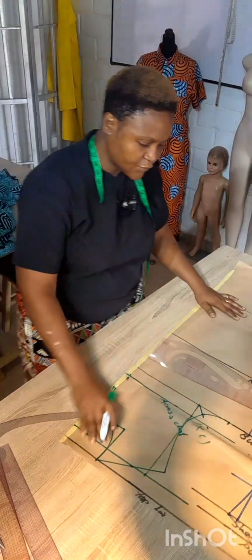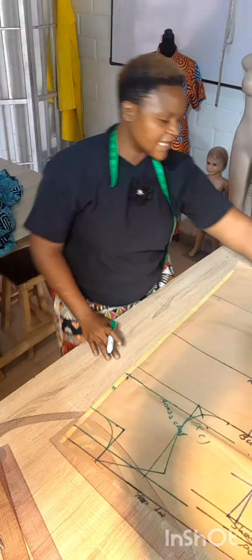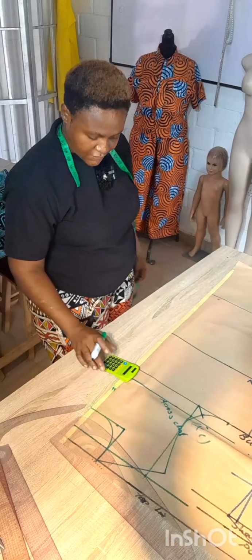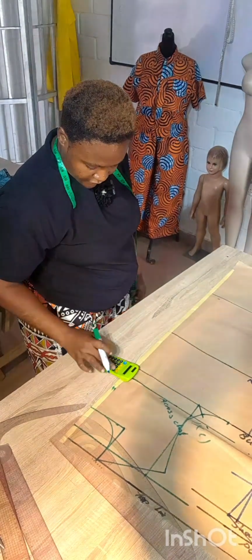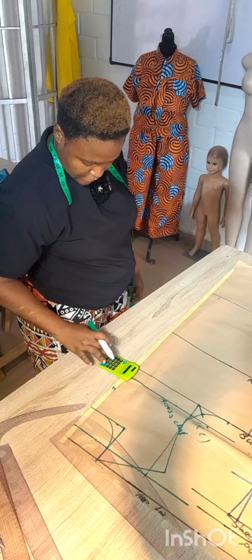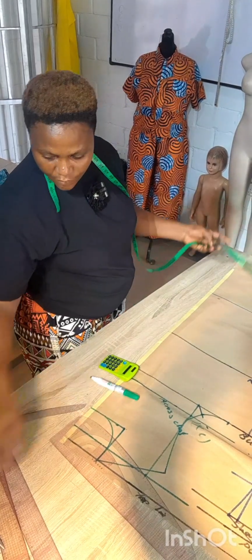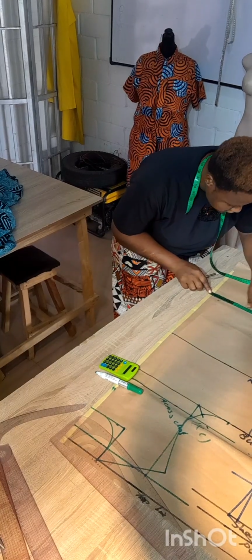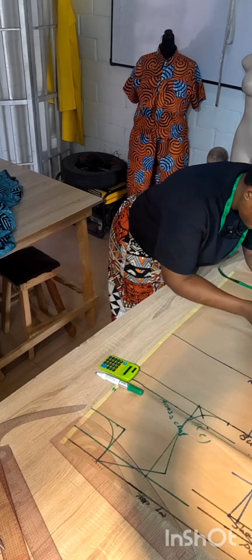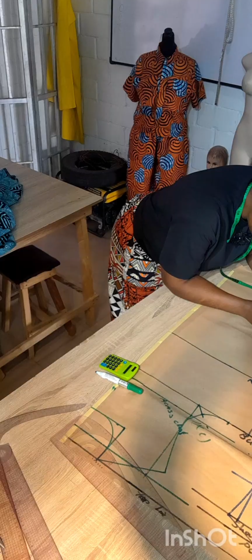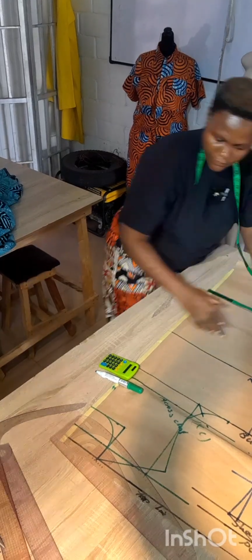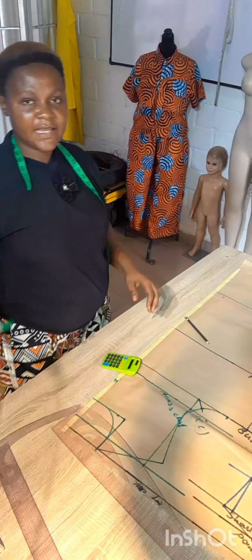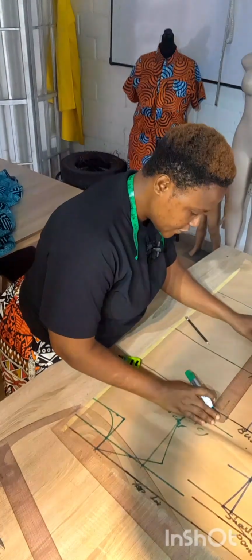So now I will go down to the tip area again and put exactly the measurement I have for the back, which is 115 divided by 4 plus 1.5, 30.25. So I will be putting it again to the front, 30.25. Now again I will connect with my straight ruler from the hip to the bust.